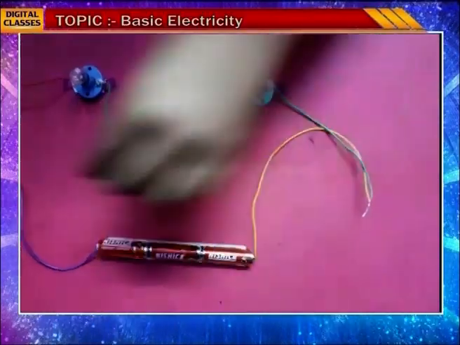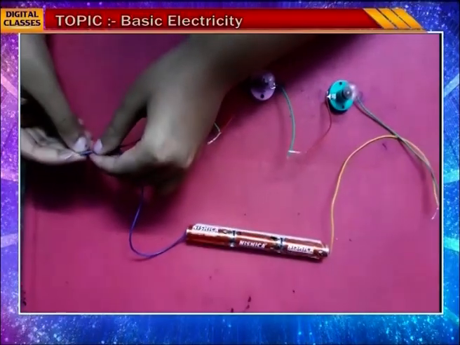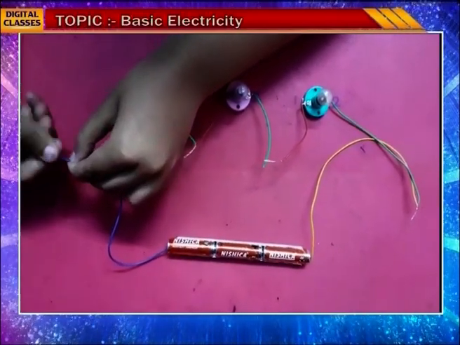Now disconnect one of the 3 bulbs from the circuit. What do you observe?